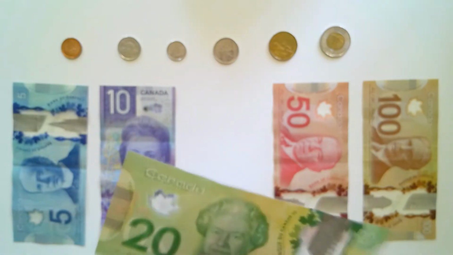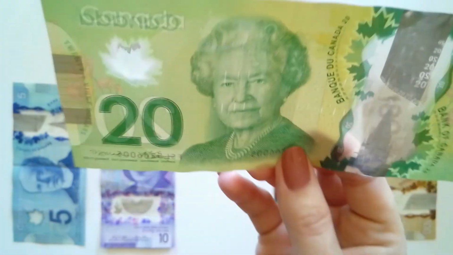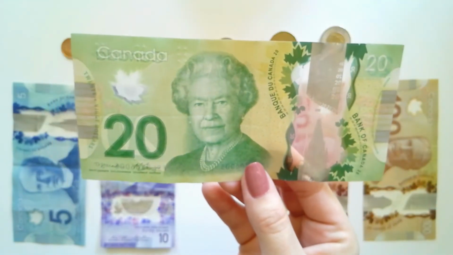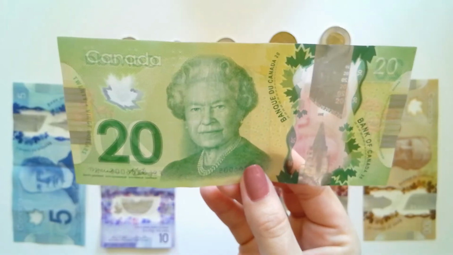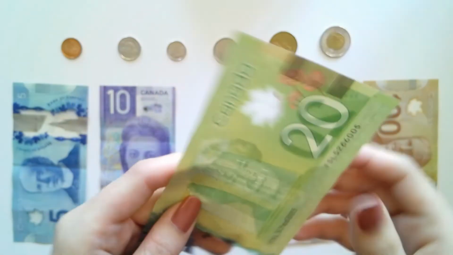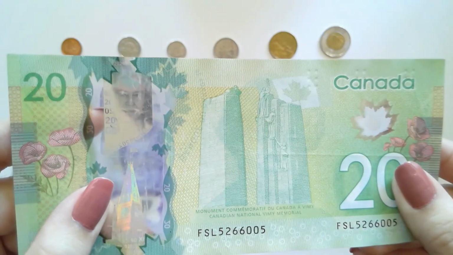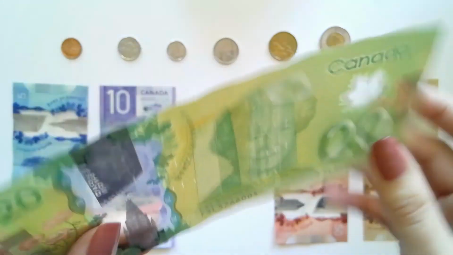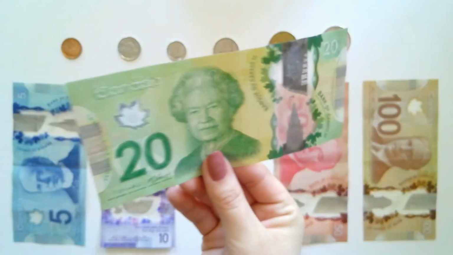Next, there's the $20 bill. You'll pretty much always see a picture of Queen Elizabeth II on this one. And this particular bill has a picture of the Vimy Ridge Memorial on the other side. The $20 bill is always green.